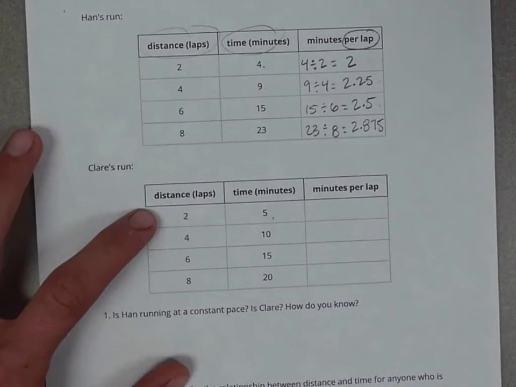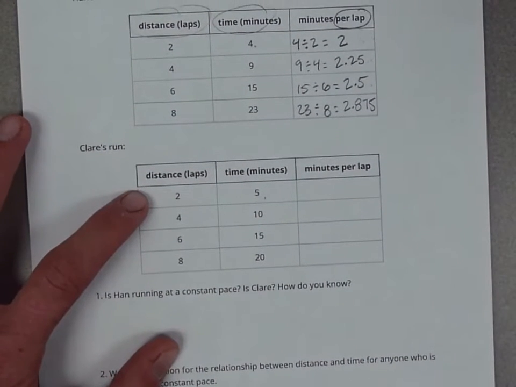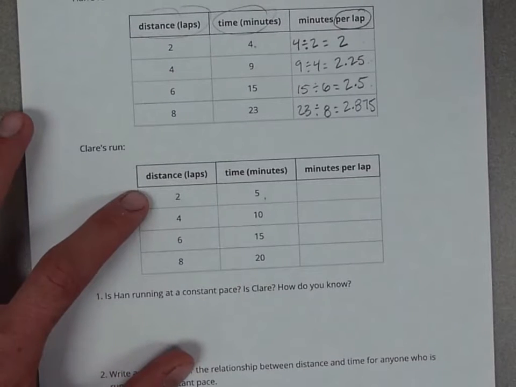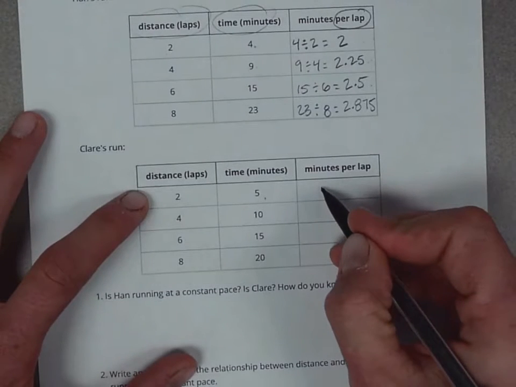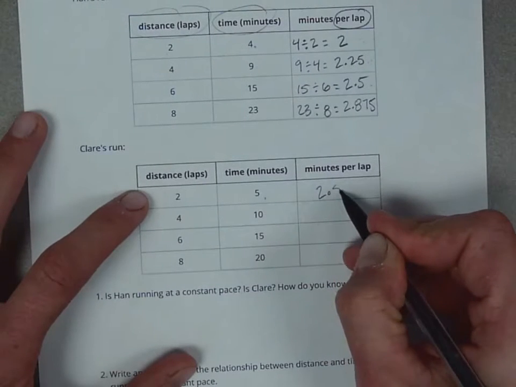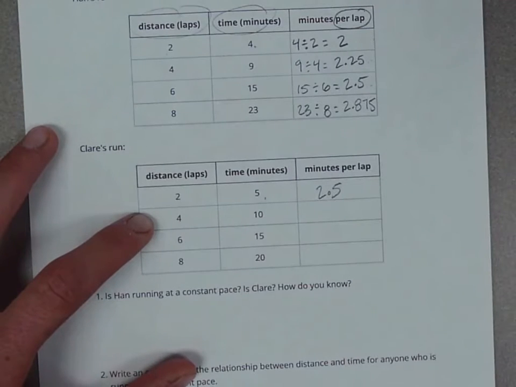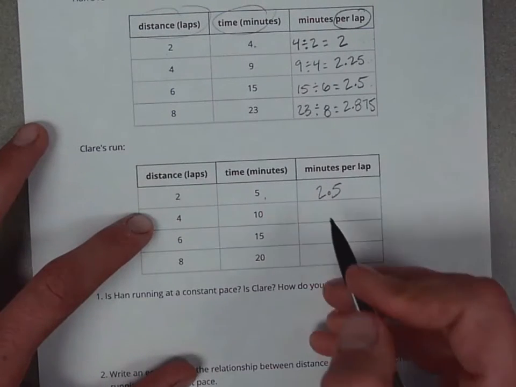Now we go to Claire. She has a different story. Okay, so Claire, after 2 laps, takes her 5 minutes. Then what's her minutes per lap? 2.5. 2.5, good. Okay, then she runs 4 laps in 10 minutes. So what's her minutes per lap on this row?